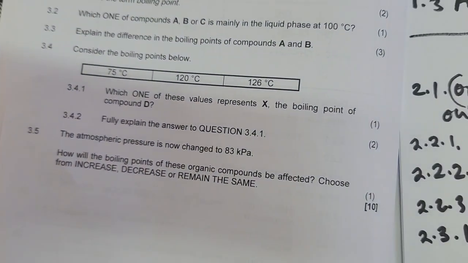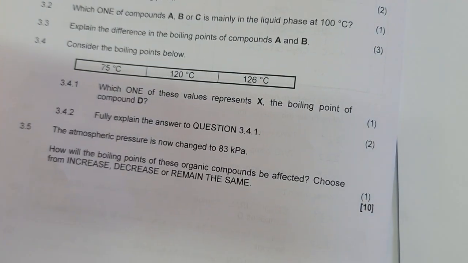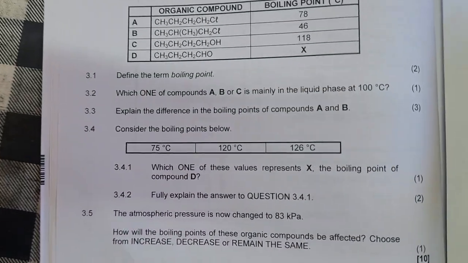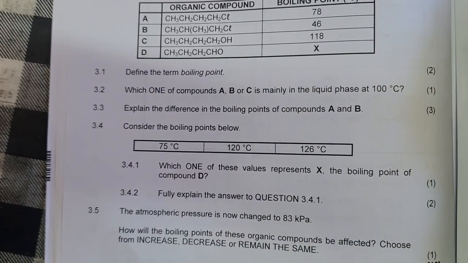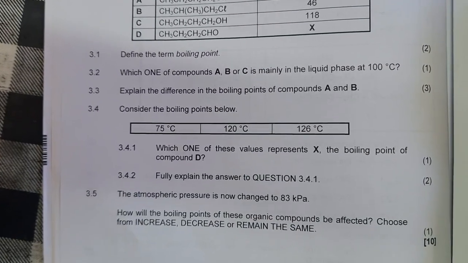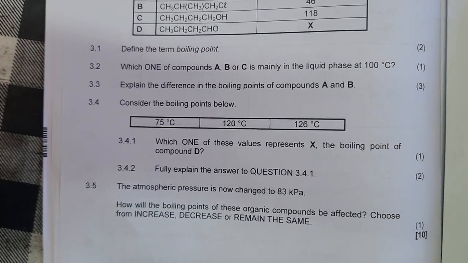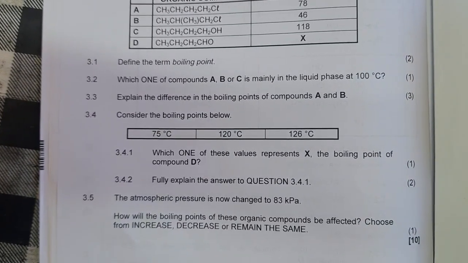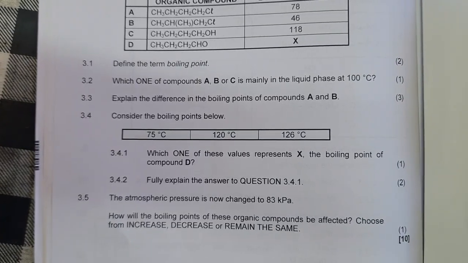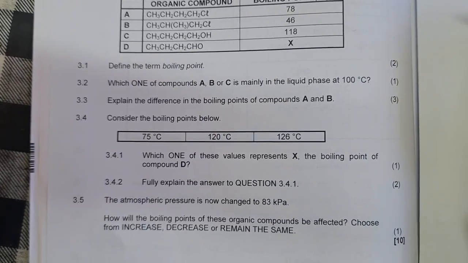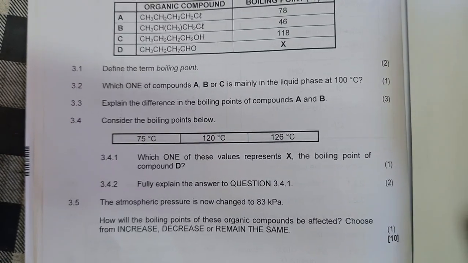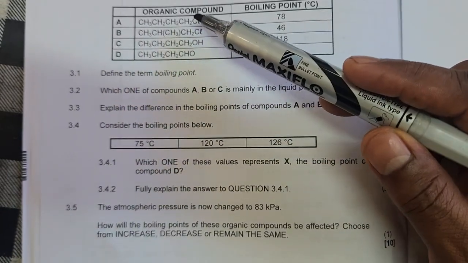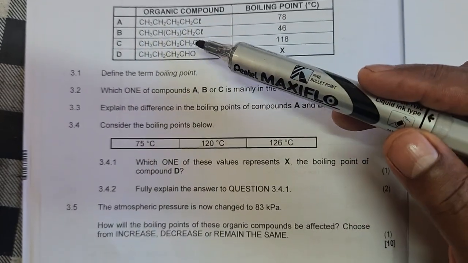Yes. We'll move on. We come to the next question, which is your 3.4. 3.4, please be careful. They say to us, consider the boiling points below, 75 degrees Celsius, 120 and 126. Which one of these values represents X, the boiling point of compound D? Look at this one. Quickly you can tell that X has got 4 carbon atoms, and which ones have got 4 carbon atoms? The first one and the second one.